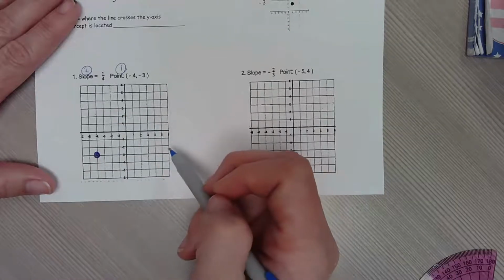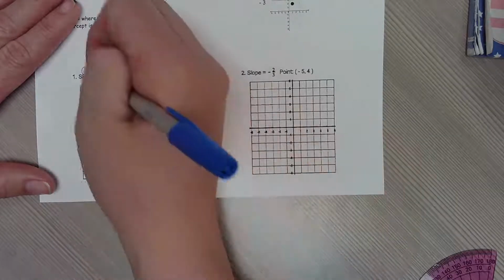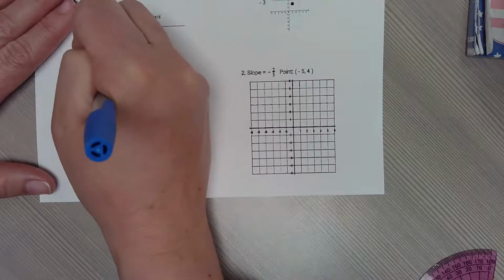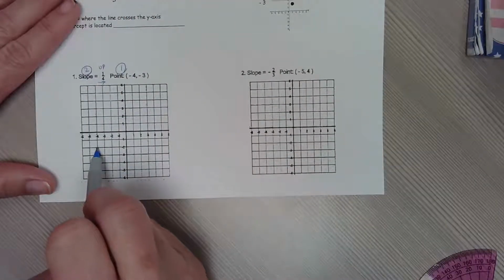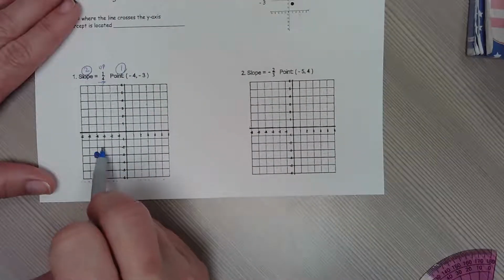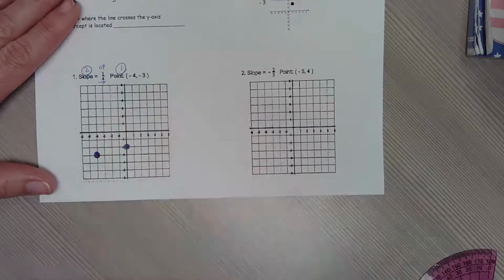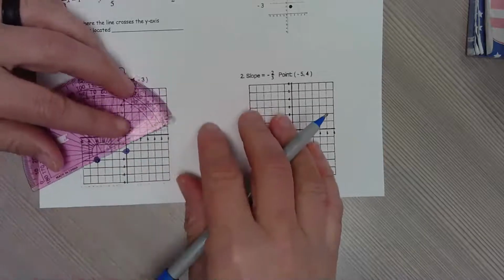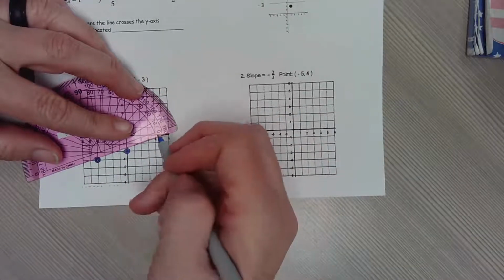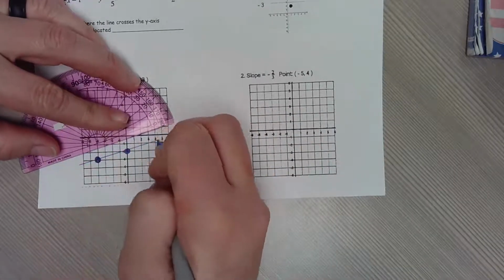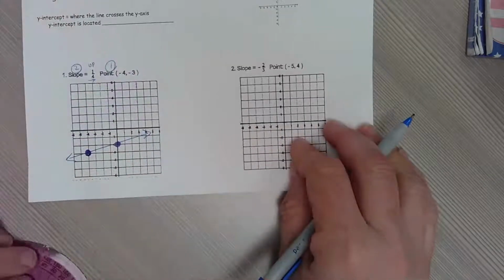And then your slope is 1/4. Now this is a positive, so we're going to go up and then right. So from the point up 1, right 4. 1, 2, 3, 4. We're back on this y-intercept, which is fine. And then we are going to take our straight edge, and that makes our slope, okay?